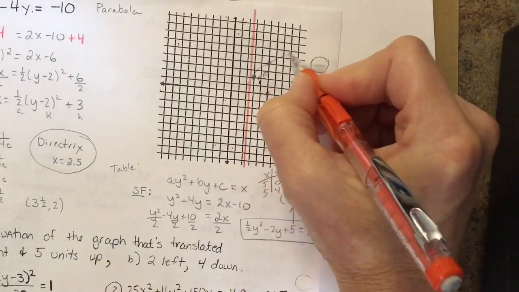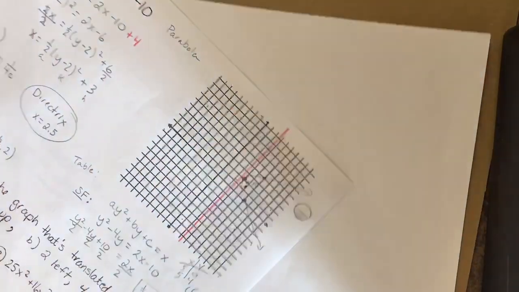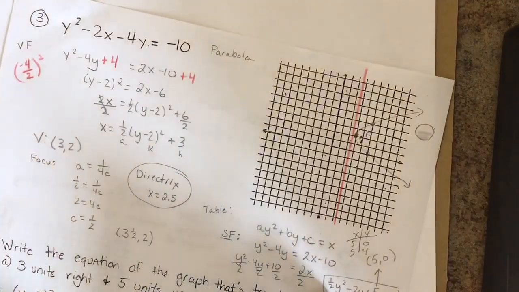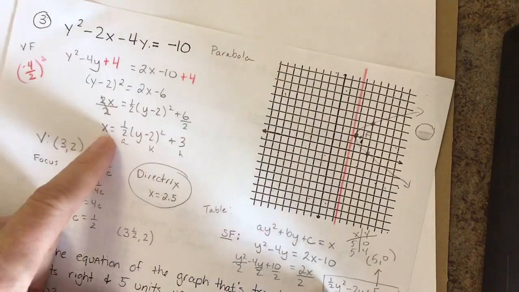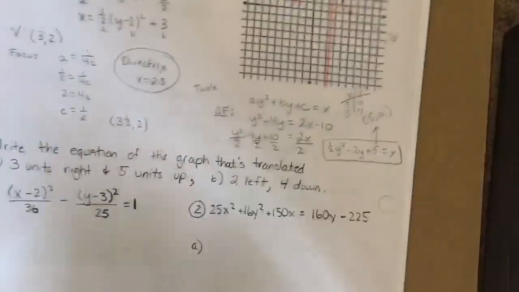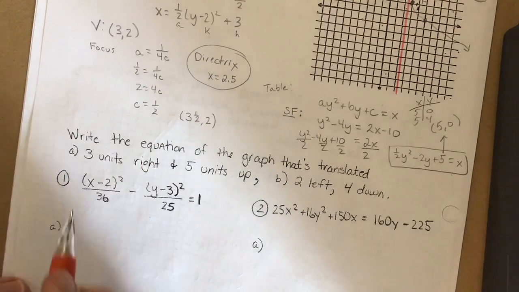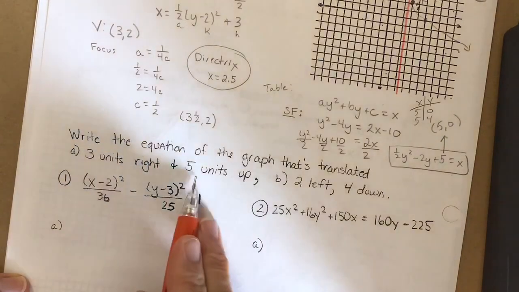There we go. 3 points, and you have your parabola. And A is a half. This is a compression. Okay, a couple more. Now we're not going to do more graphing. We're going to write the equation of the graph. It's translated 3 right, 5 up.